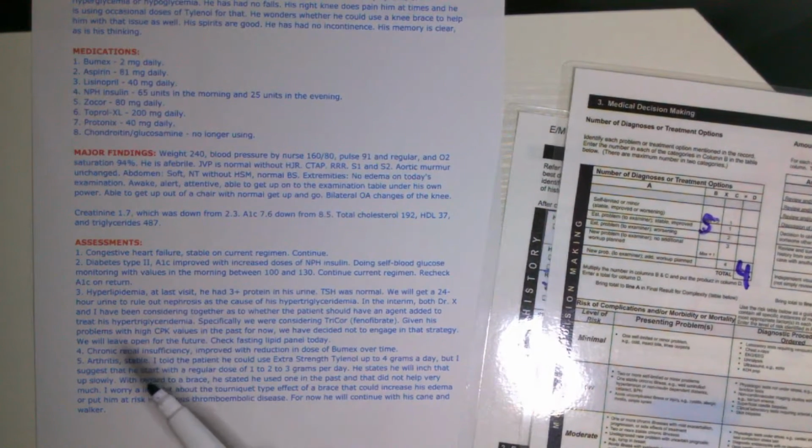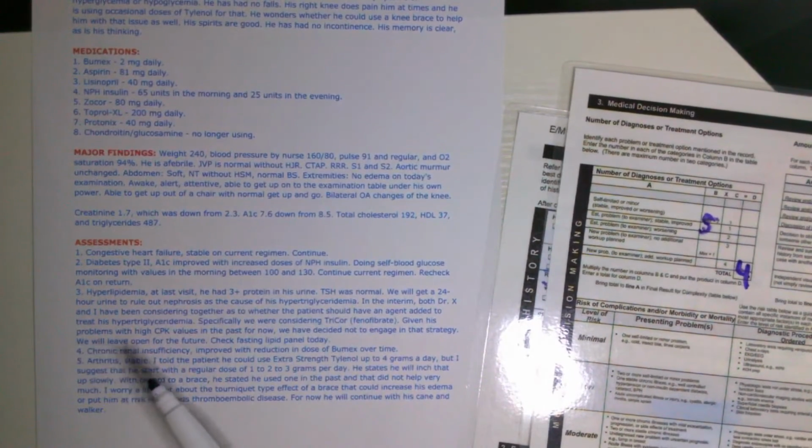So next, let's see, chronic renal insufficiency improved with reduction in dose of Bumax. So we've definitely got some prescription drug management going on here. Chronic renal insufficiency, arthritis, stable. Told the patient he could use extra strength Tylenol up to 4 grams a day, but suggested that he start with a regular dose of 1 to 2. States that he will inch up. With regards to a brace, he stated that he used one in the past and it did not help very much. I worry a little bit about the tourniquet type of effective brace could increase his edema or put him at risk for venous thromboembolic disease. For now, we will continue with the cane and walker.